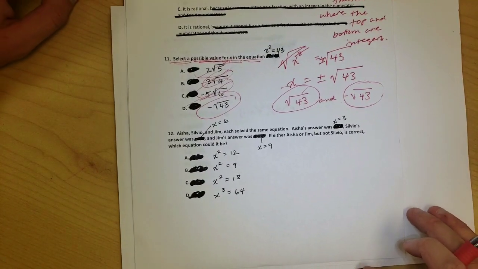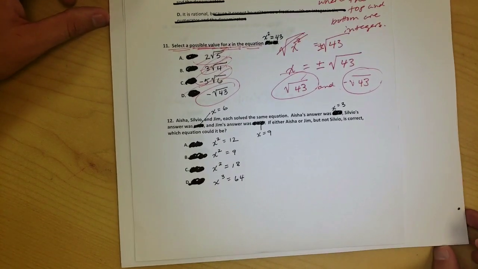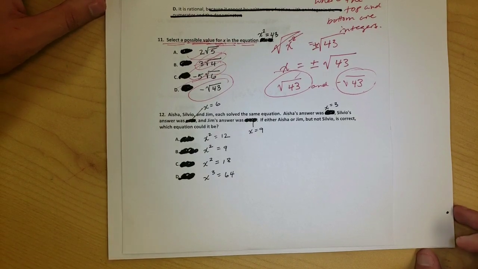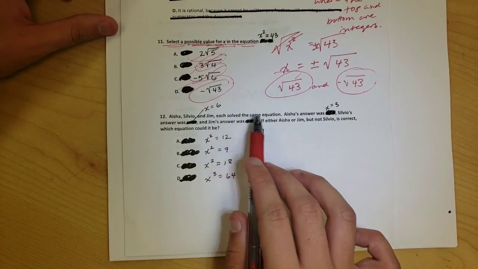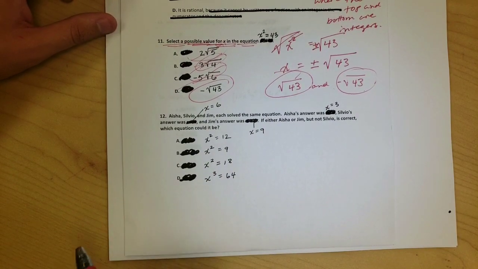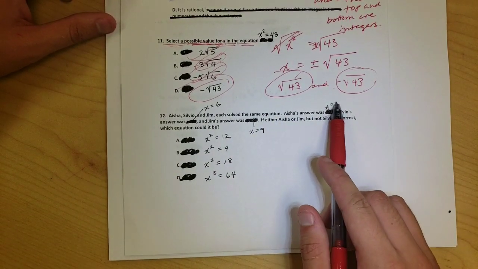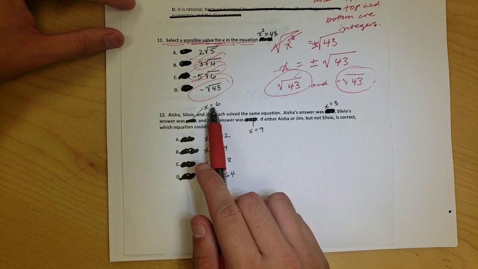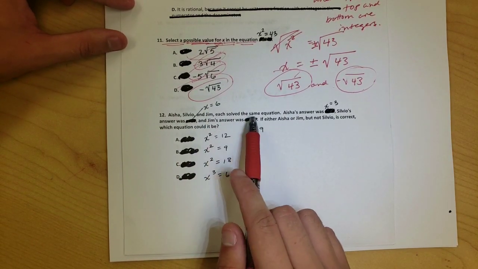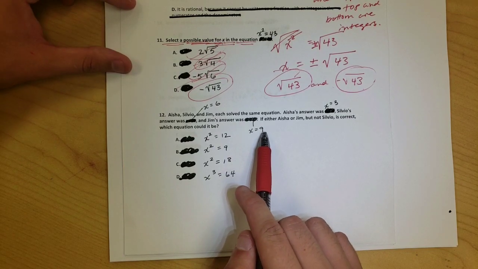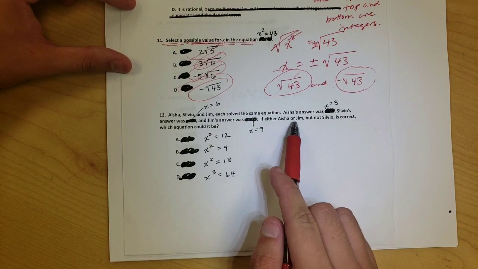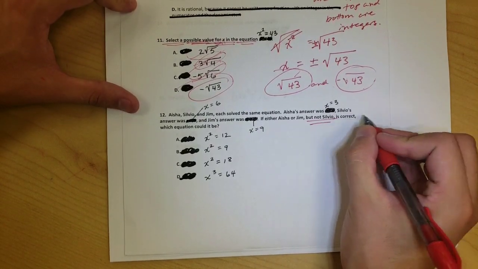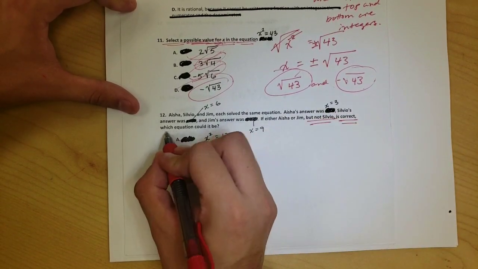All right, so number 12 says Aisha, Silvio, and Jim each solved the same equation. So they're solving the same equation. Aisha's answer was x equals 3. Silvio's answer was x equals 6. Jim's answer was x equals 9. If either Aisha or Jim, but not Silvio, is correct, which equation could it be?